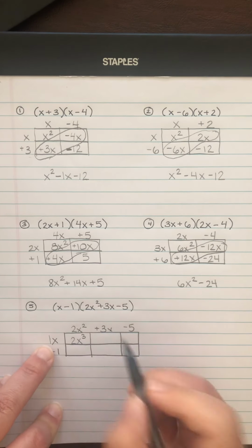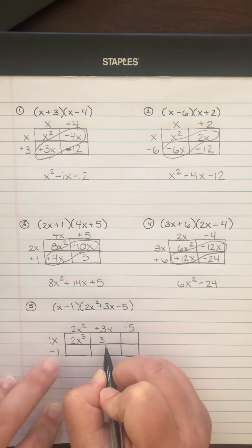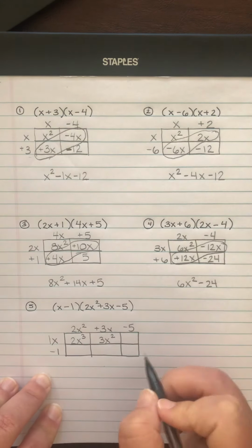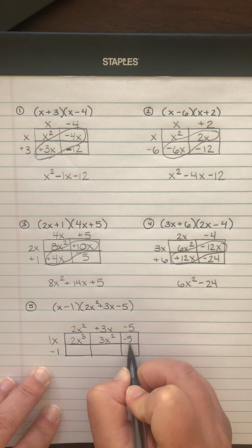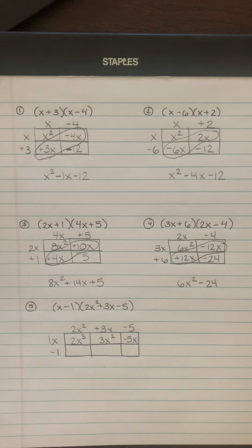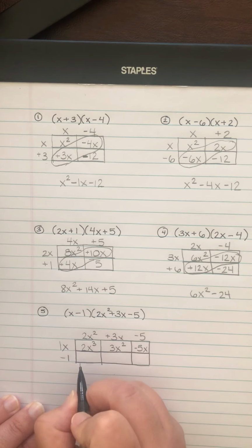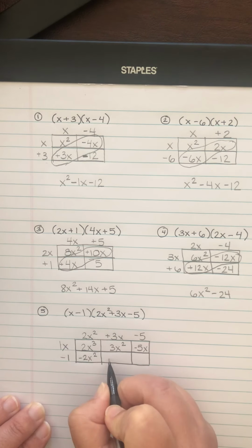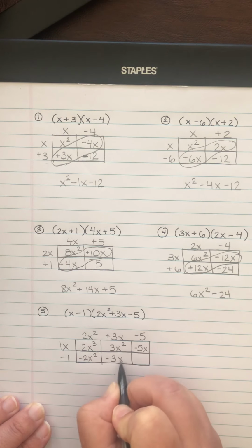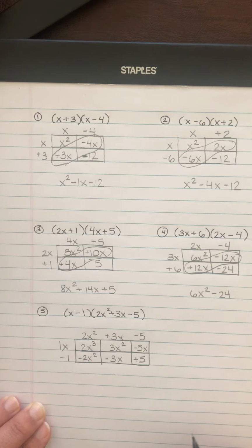And now x times 3x. 1 times 3 is 3. X times x is x squared. And then 1 times negative 5 is negative 5. And you have the x. All right, and now let's do the same thing on the bottom row. Negative 1 times 2x squared is simply going to be negative 2x squared. Negative 1 times 3x is going to be a negative 3x. And negative 1 times negative 5 is going to give you a positive 5.